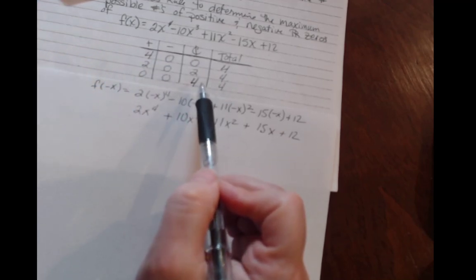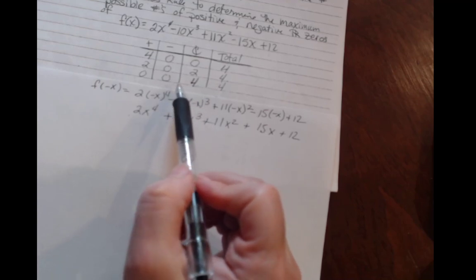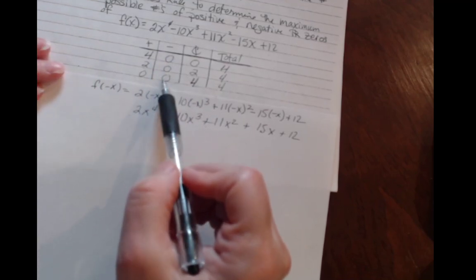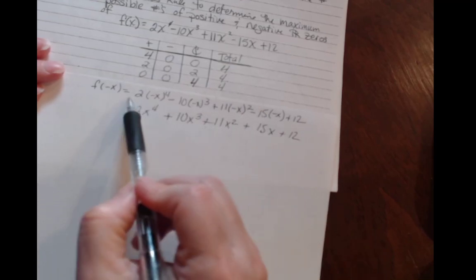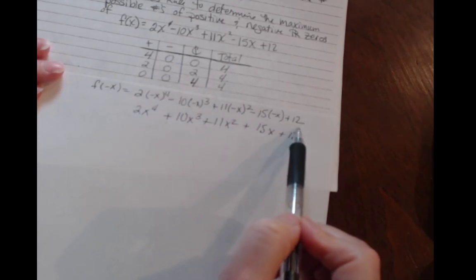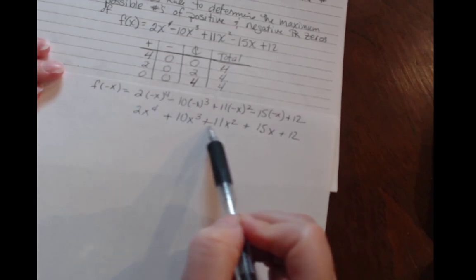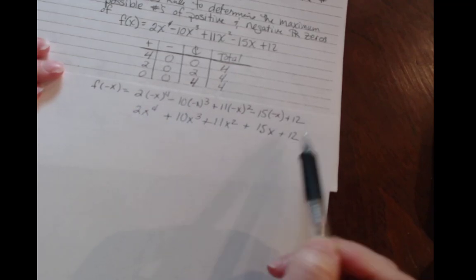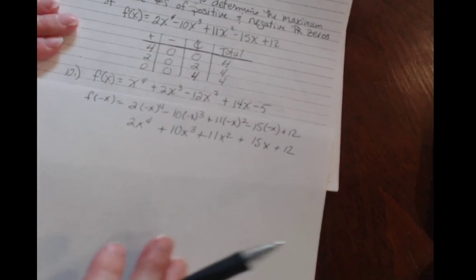But if we were using the rational zero theorem, then we would waste our time testing the negative answers. And we could find that out by plugging in f of negative x and seeing that there are no sign changes in f of negative x. So let's do another one.